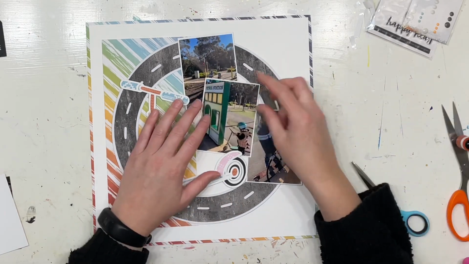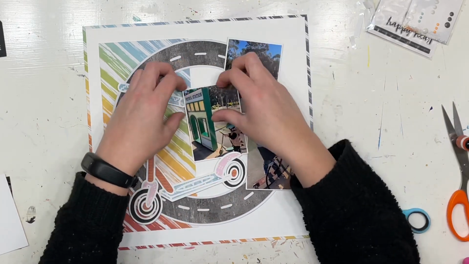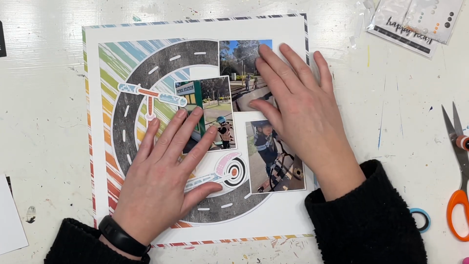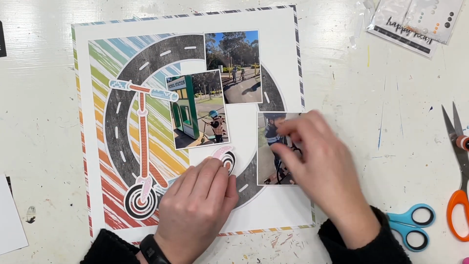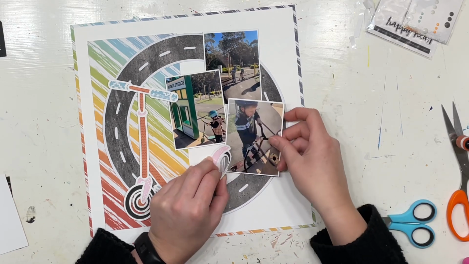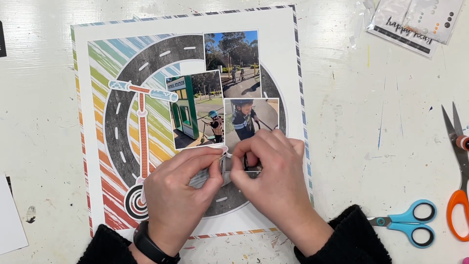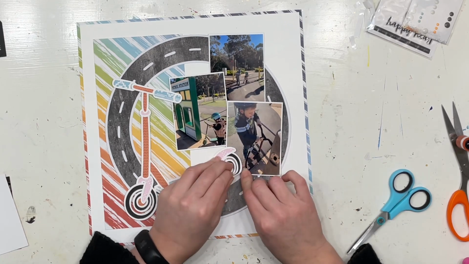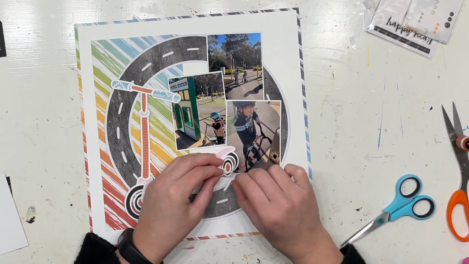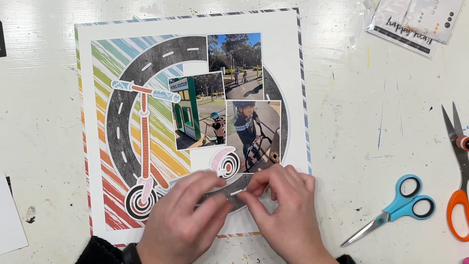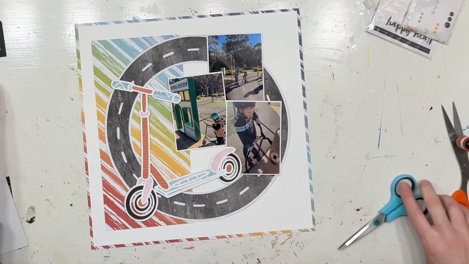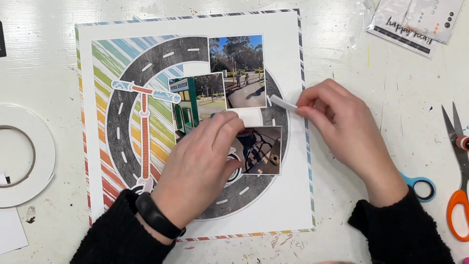And then, of course, I've pulled up the scooter cut file, which is just exactly what I needed because the boys are riding their scooters at this super cool track. I did have more photos of this track, but I feel like just these three are going to represent or show the awesomeness of it enough. That way I could fit two of these cut files on and some embellishments, and it didn't end up being too busy and too cluttered.